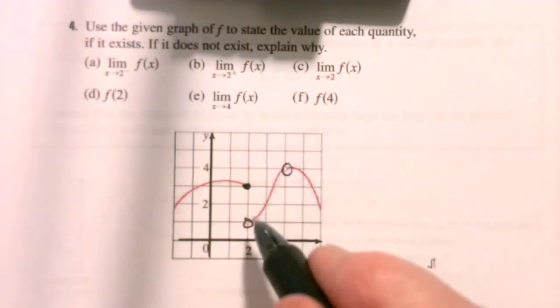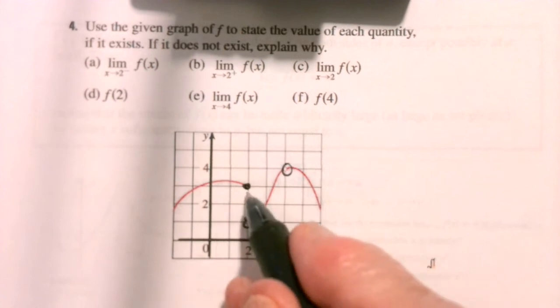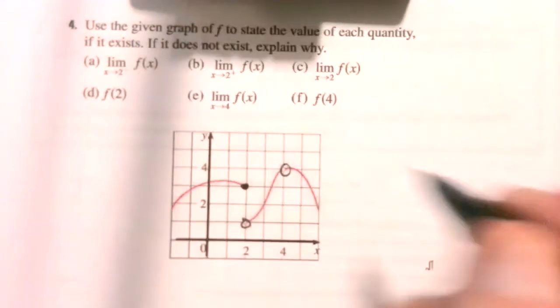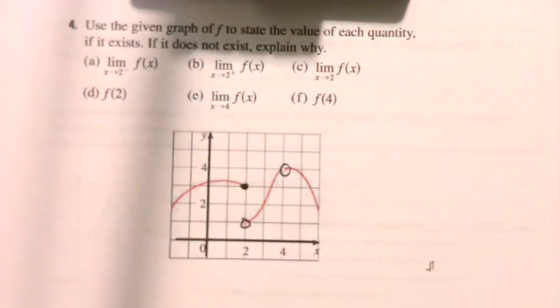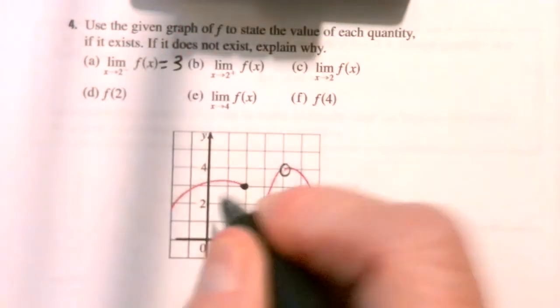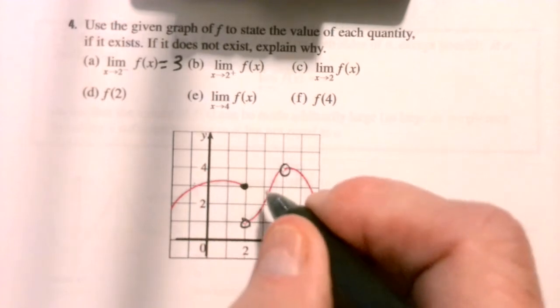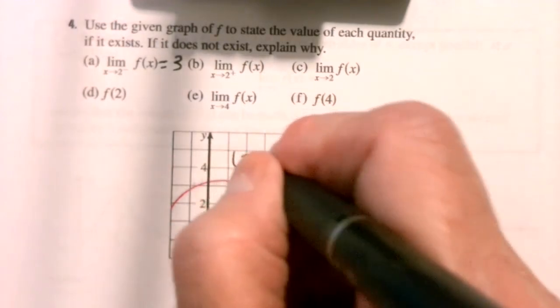We want to look at the limit as x approaches 2 from the left. It's going to be that y value. And so that y value is 3. So you see 1, 2, 3. That's the y value right there.